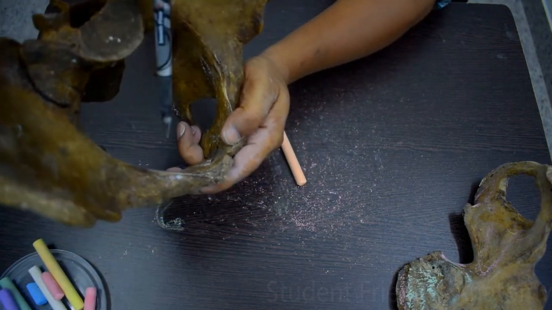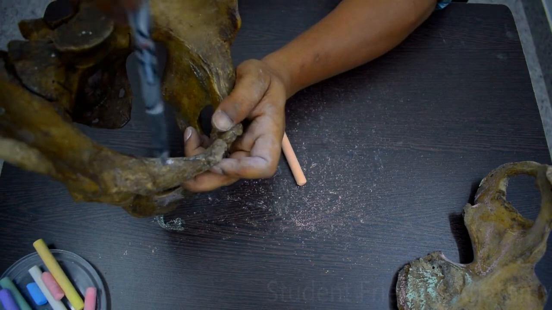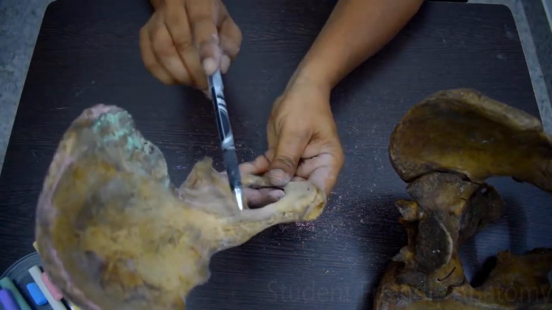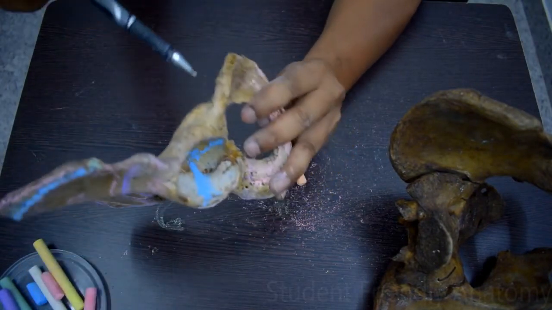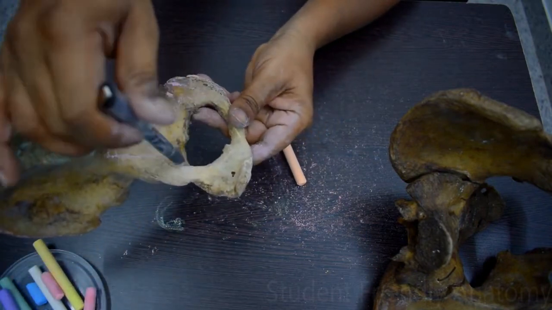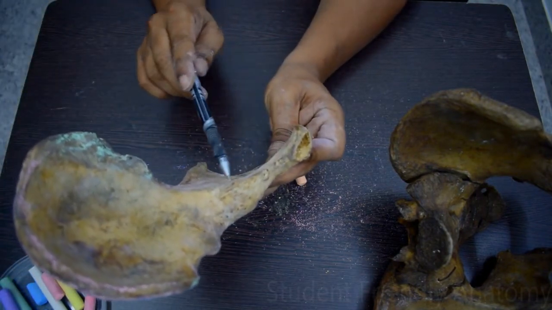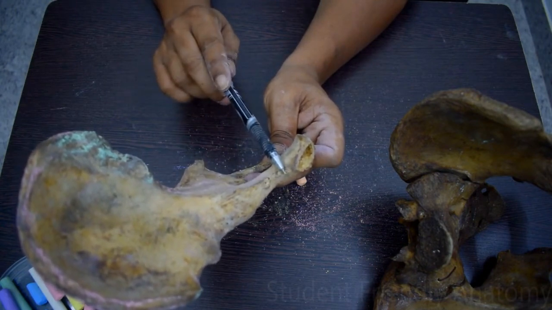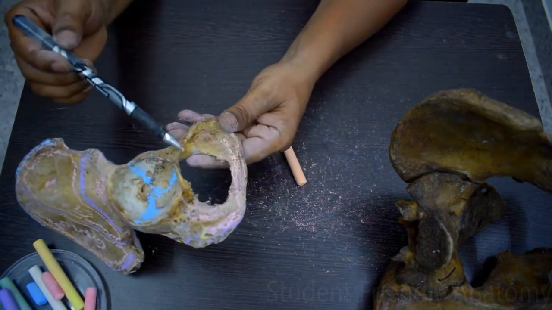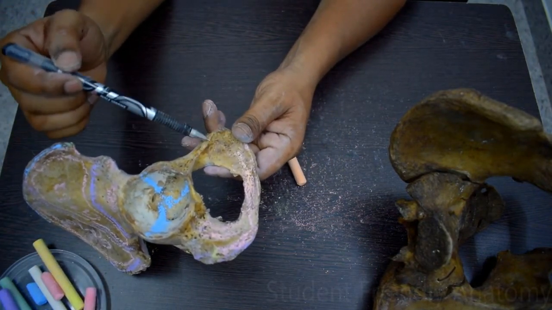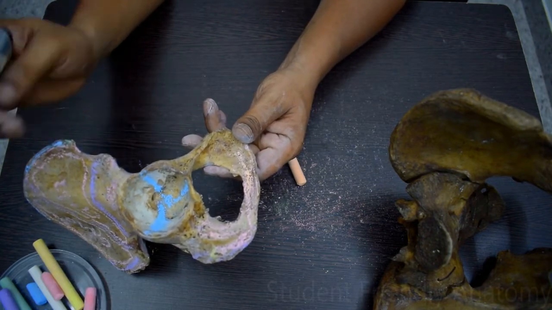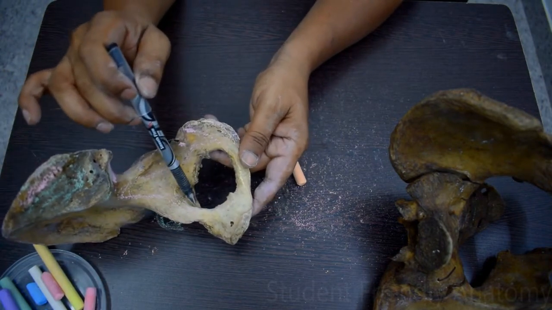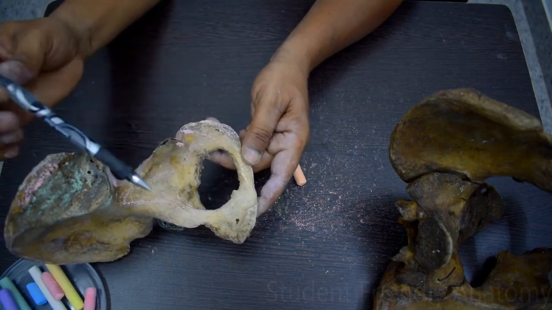It has a posterior border, an anterior border and an inferior border. Okay, let me show you here. This is the posterior border, this is the anterior border, and here is the inferior border. Right? This posterior border we can also call the pectineal line or pecten pubis. Then this is the anterior border, no? This anterior border we can also call the obturator crest. This is the obturator crest, and this is the inferior border. This inferior border will give attachment to the obturator membrane. Right? And it is leaving a gap.